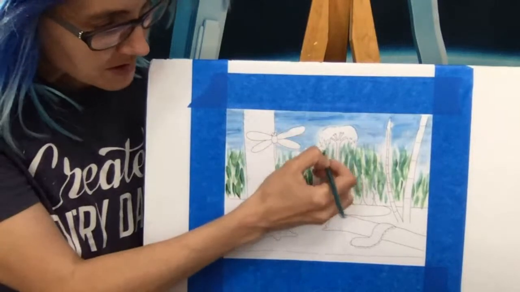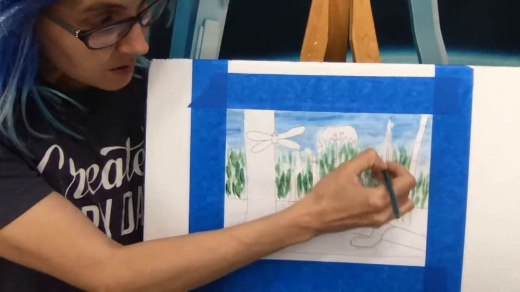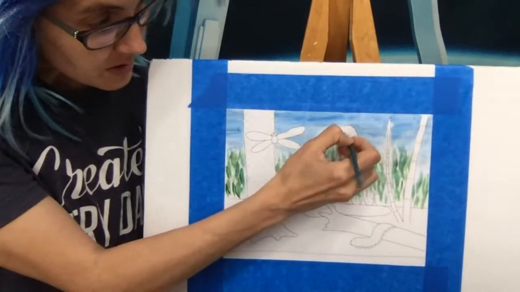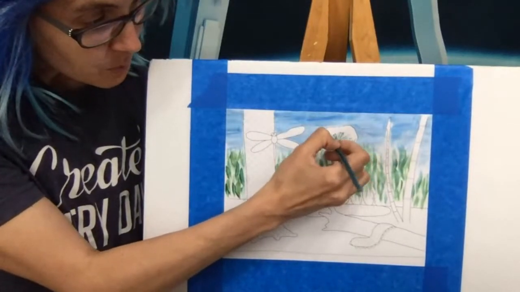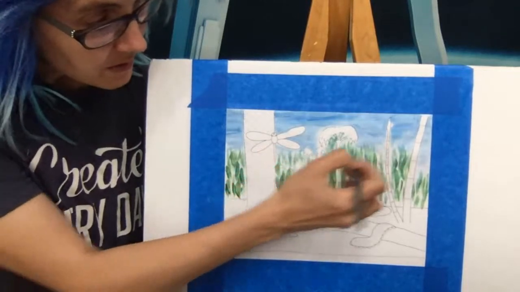When your brush is almost out of paint, that's a really good time to get in some of these areas up by the sky and up by the edges of the trees, because then it's pretty light and you'll be able to paint over that easily.